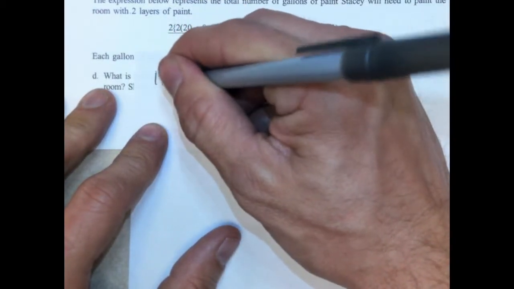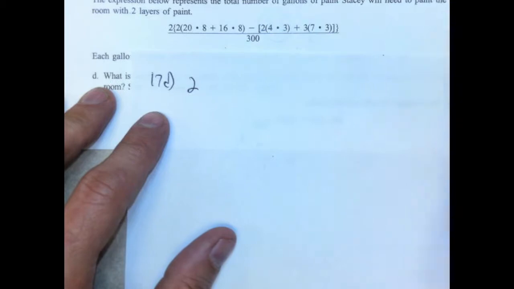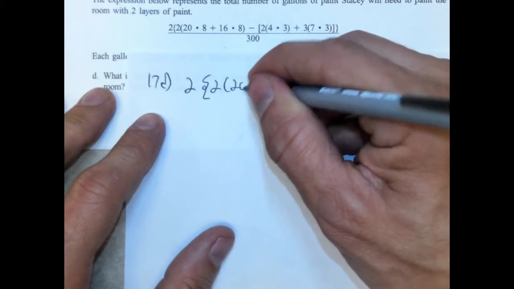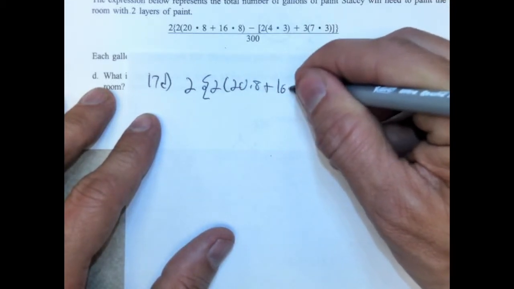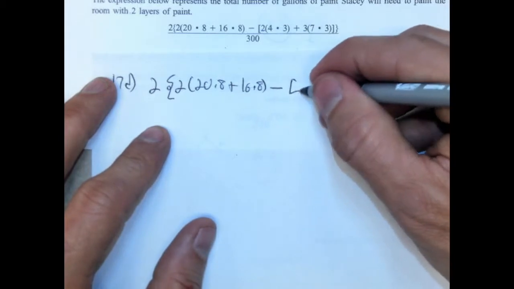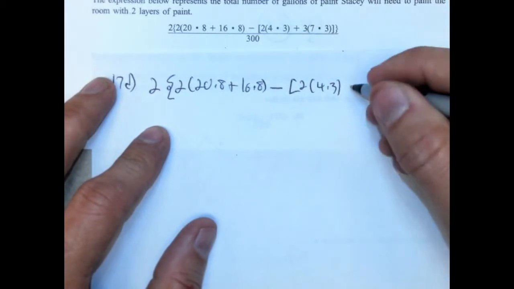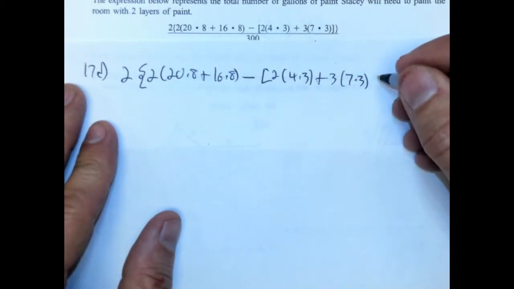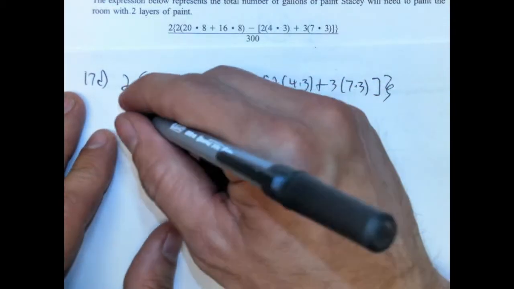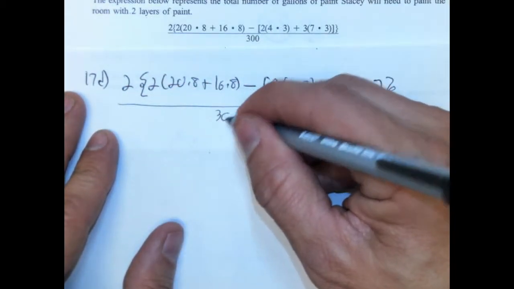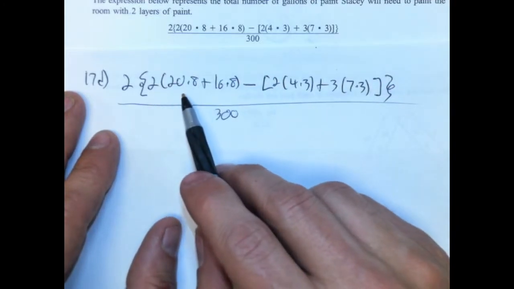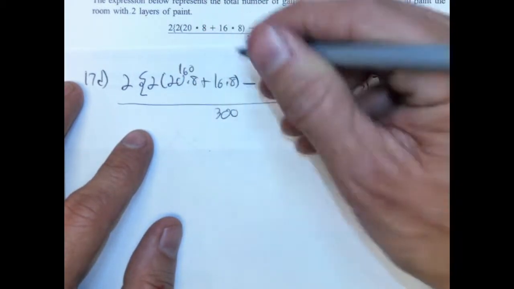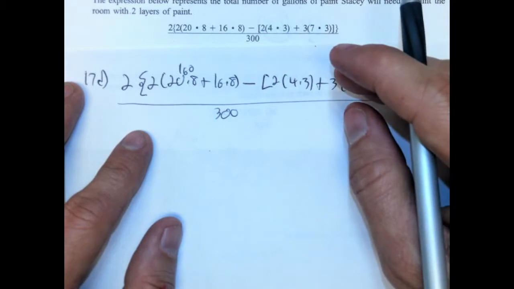All right, so 17D. So let's write this thing out. And we have a whole set of, this is where grouping is important. So 2 squiggly, 2 parentheses 20 times 8 plus 16 times 8 minus bracket 2 parentheses 4 times 3 plus 3 parentheses 7 times 3 parentheses bracket squiggly. Okay, and it's all over 300. So we're going to do this kind of quickly. We're going to do the work inside the parentheses here first. So 20 times 8 is 160. And 16 times 8 is 128.